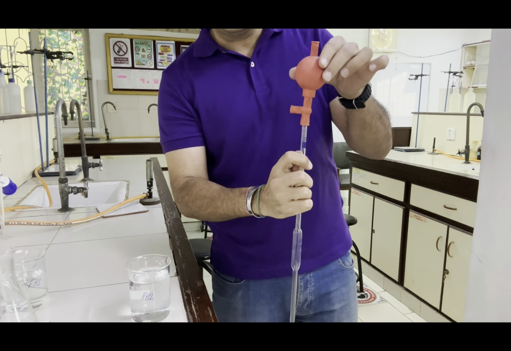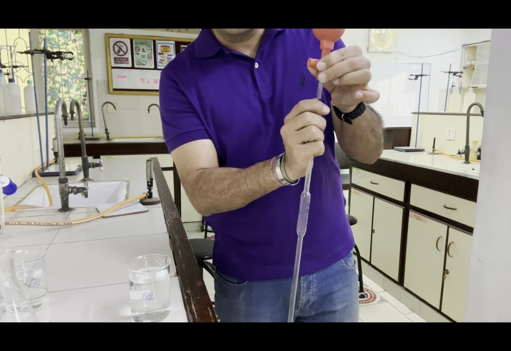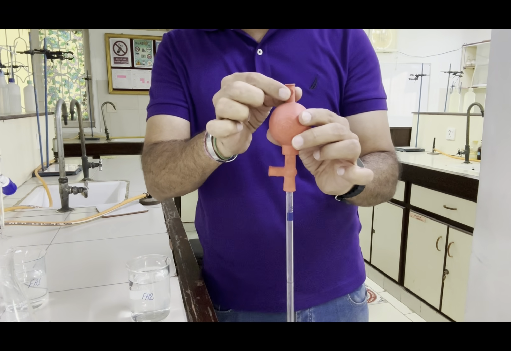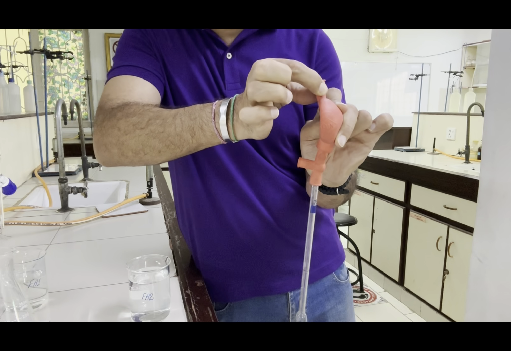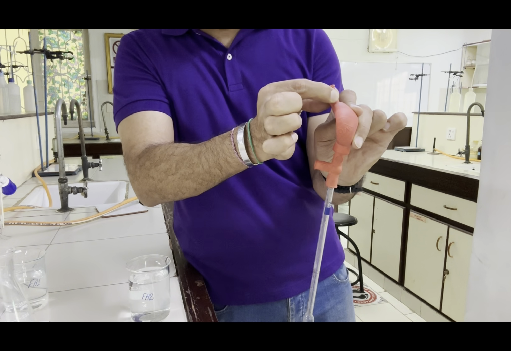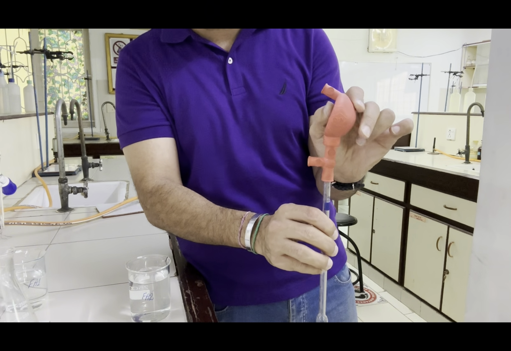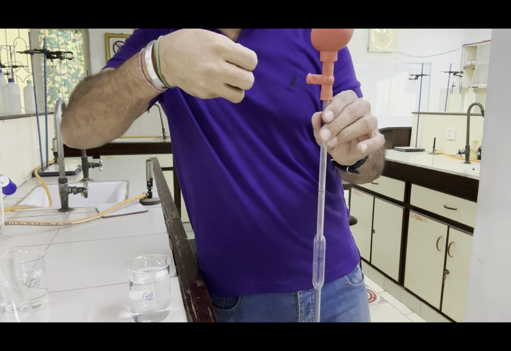We will make sure that we can use it with one hand and it will not fall. It's tight enough. Now, we will press this A button and we will squeeze this bulb. Now we will release this A button and the bulb will remain deflated. Now it can suck the solution up.